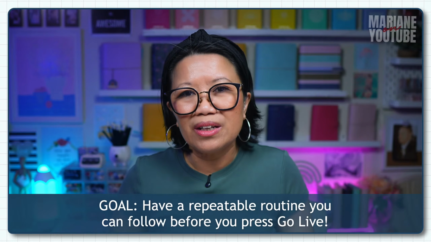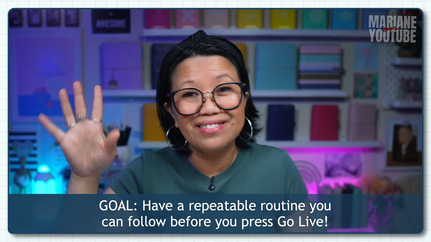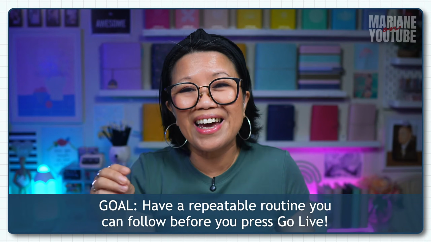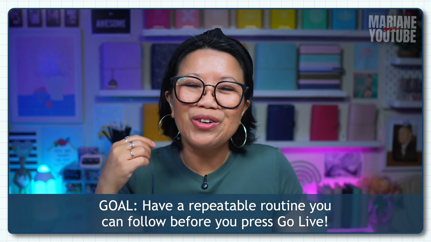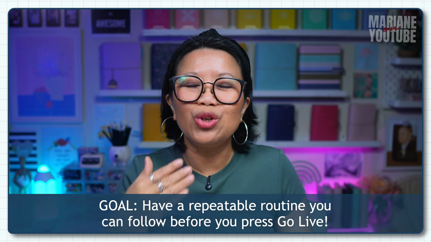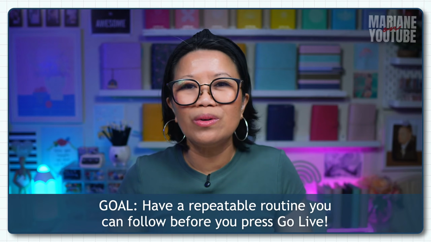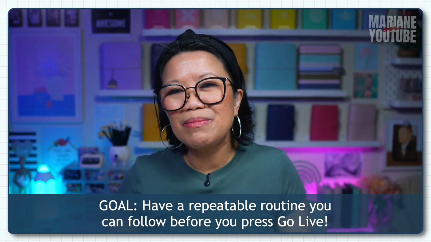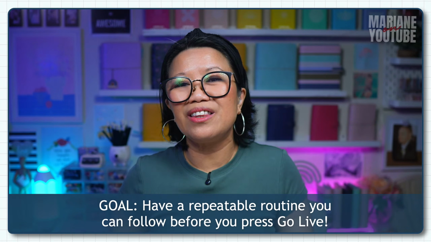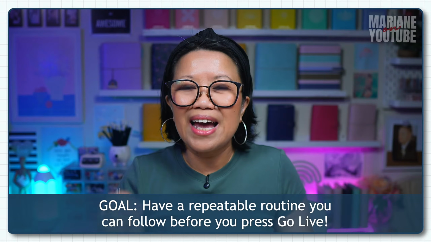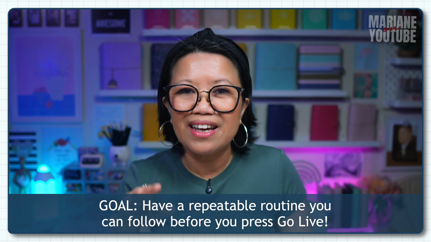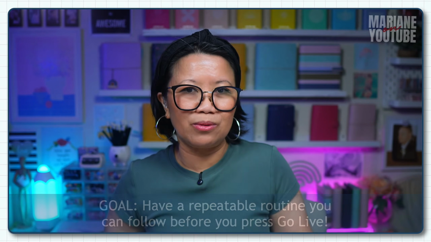So instead of starting from memory, and if you're like me, whose brain fog is all the time, okay, instead of relying on your memory each and every time, you have a simple path, okay? Check the gear, check the setup, check the content, check the viewer experience. That is what's going to help the live feel less scattered and more repeatable, okay?